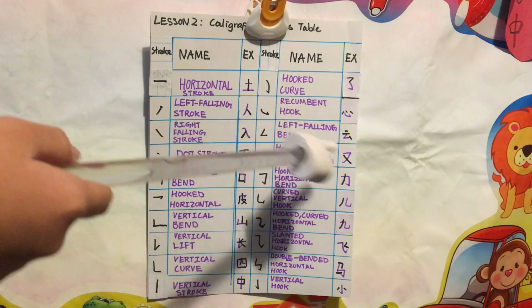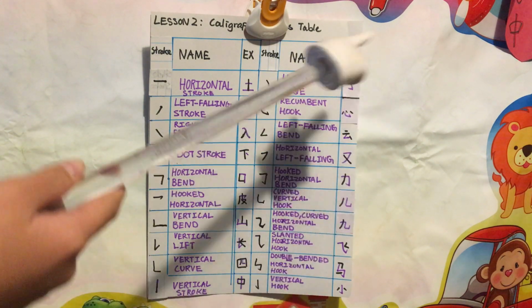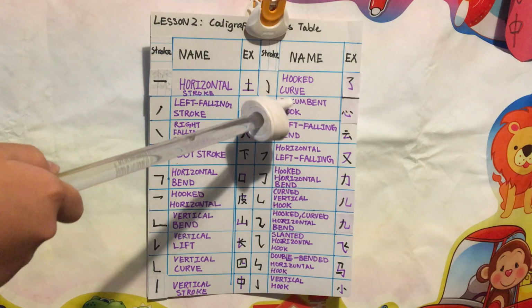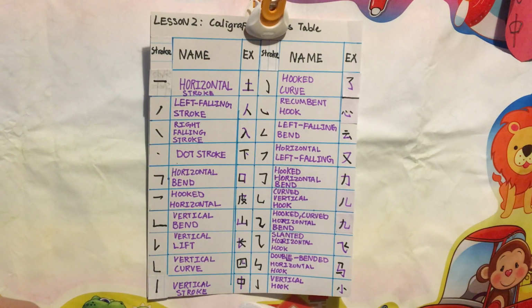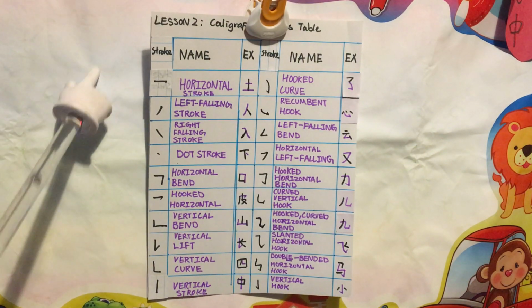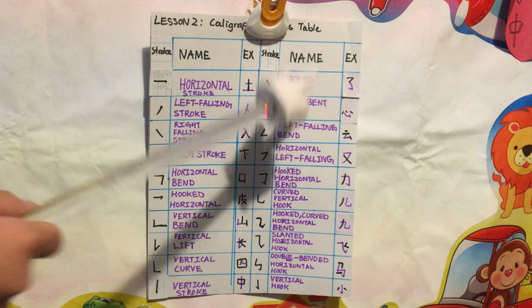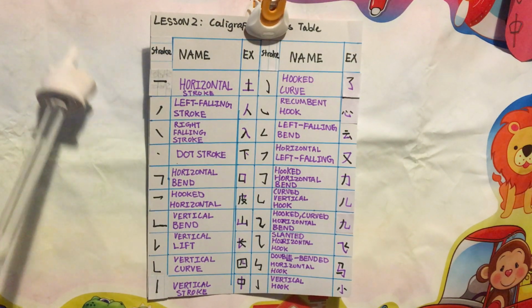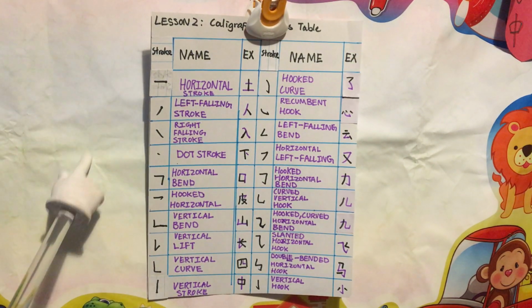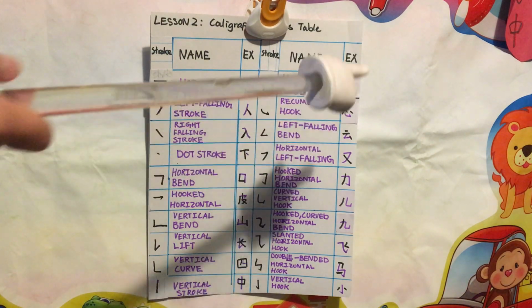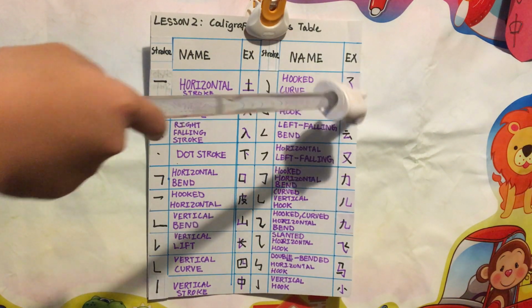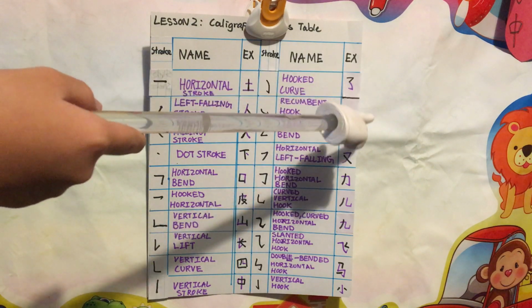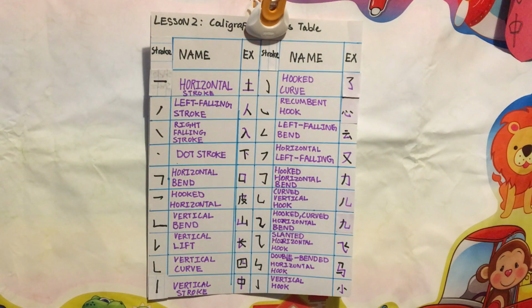Okay, so we have number 1. We have the hooked curve. The difference between the vertical hook and the hooked curve: the vertical hook is a vertical line that is straight, while the hooked curve is more of a curved line that has a hook to it. Okay, so, hooked curve. Example: this you will also learn later in depth.